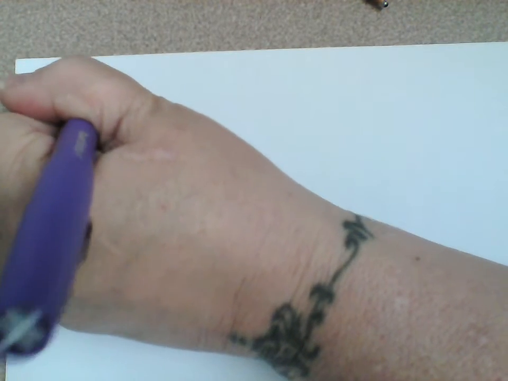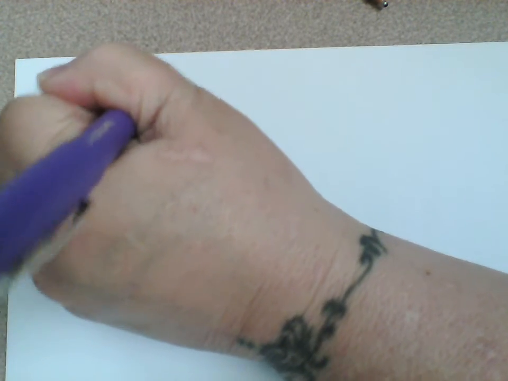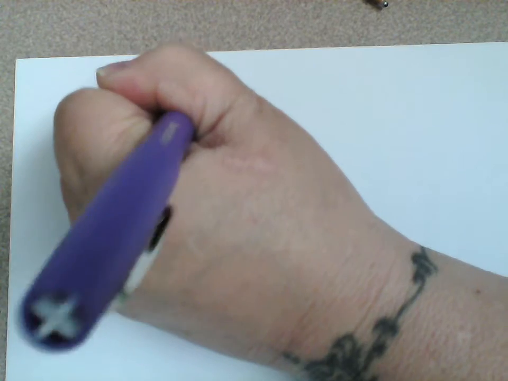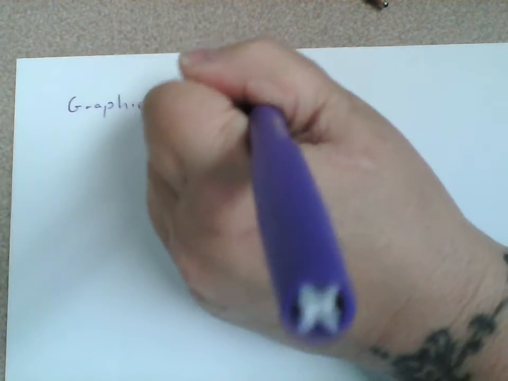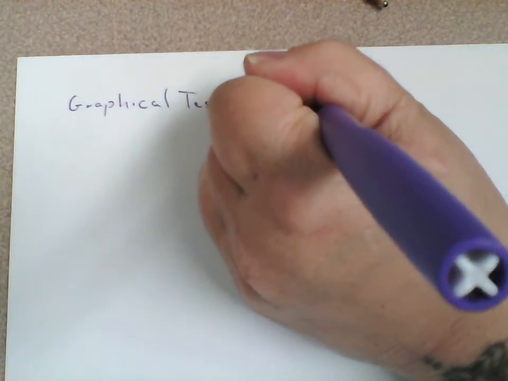This is very note-taking, but you'll get the gist of it. You should be taking notes while you're doing these videos anyways. Graphical tests for symmetry.